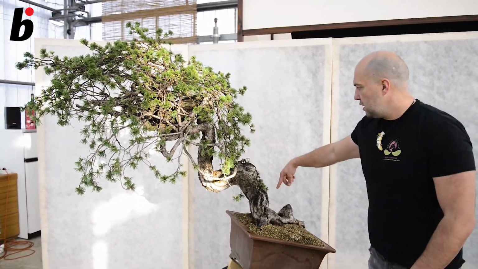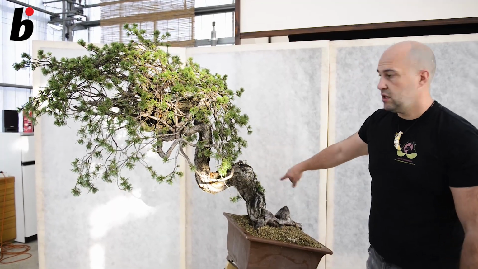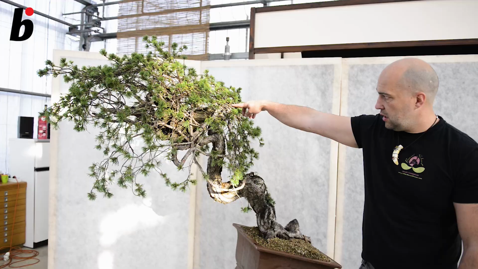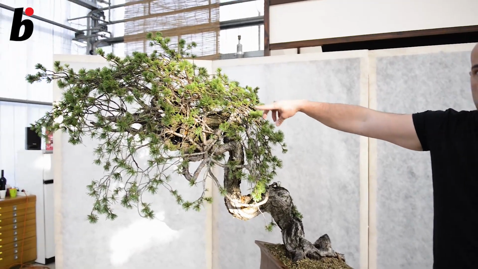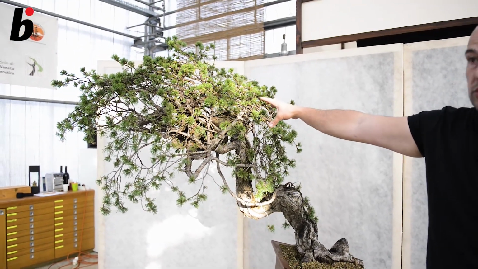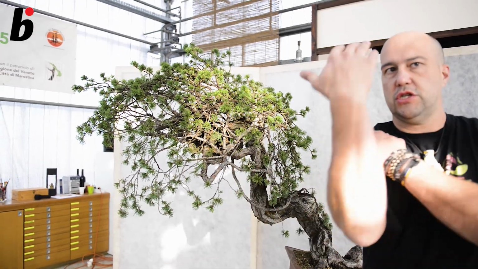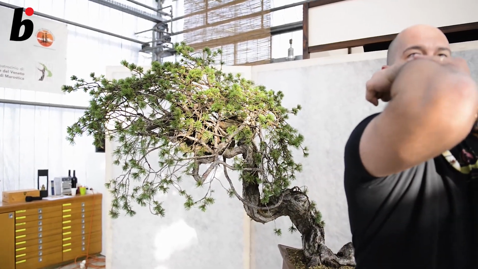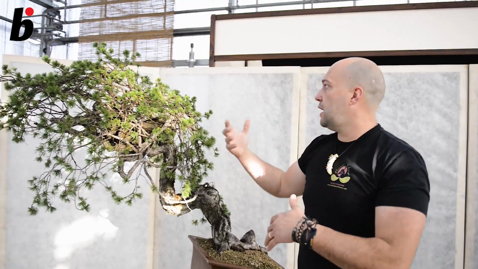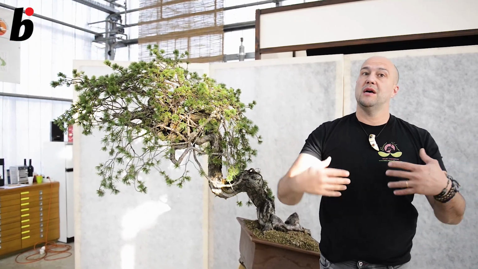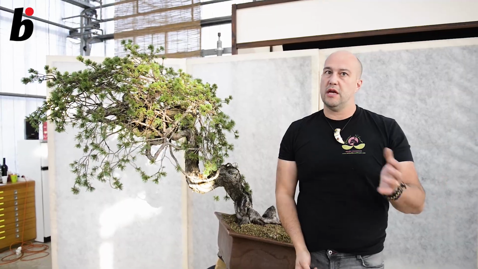Where I have all this character. But then I lose completely all the twist in that second part. And I have the problem of having all the branches like this. So this means if I want to create a tree, I need to go back with the branches and bend them in an unnatural position, and it's dangerous.